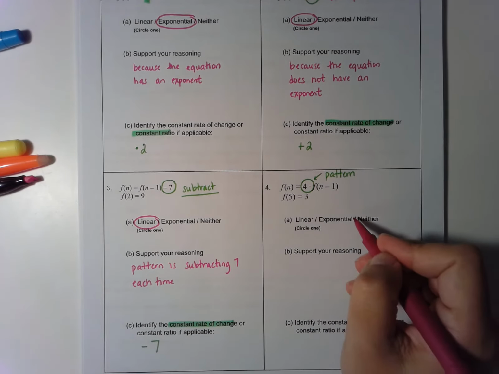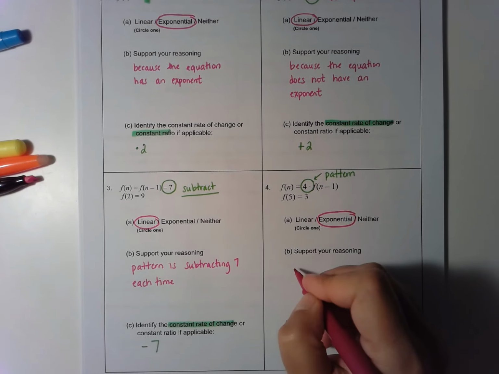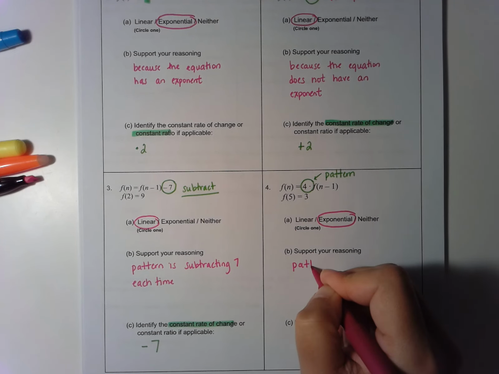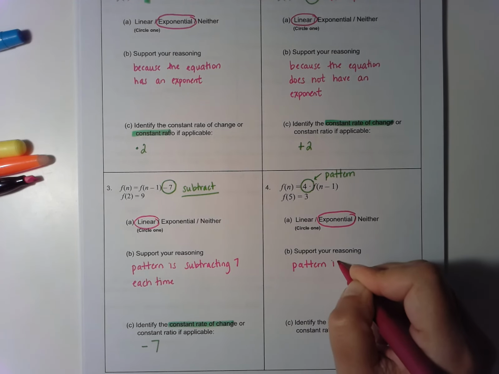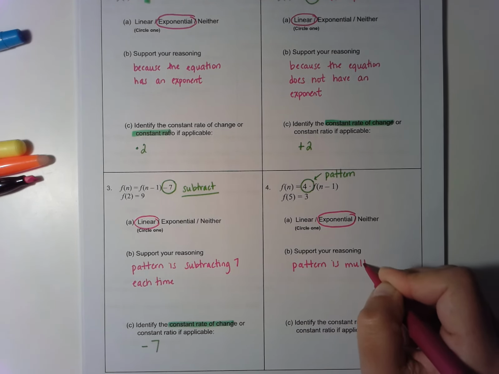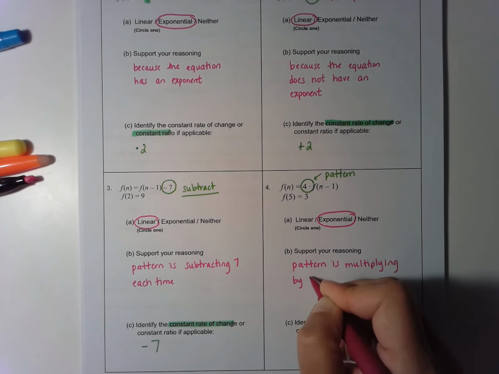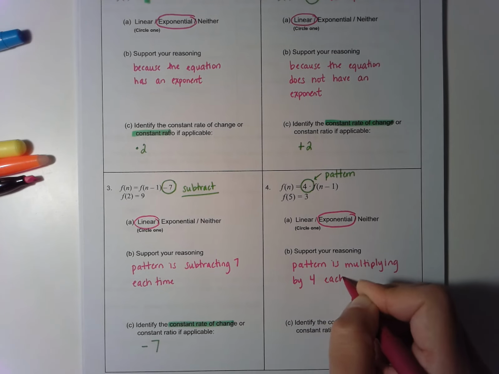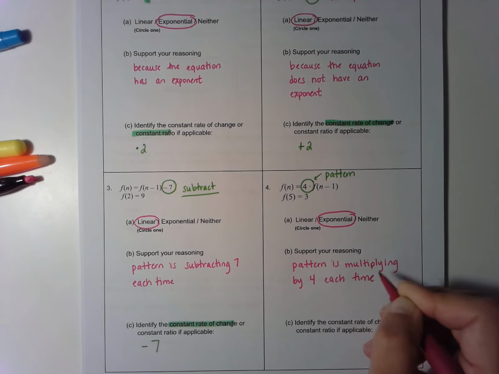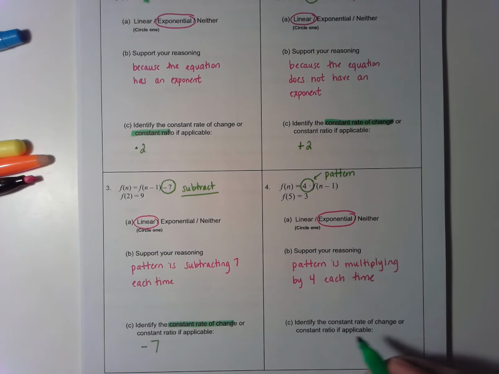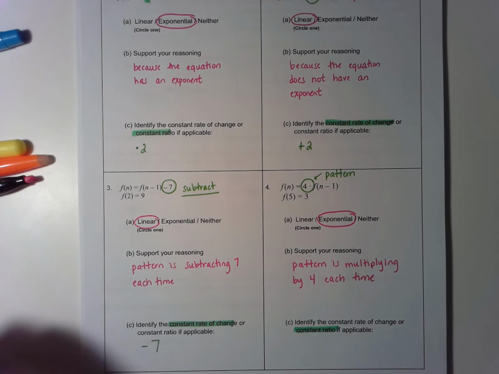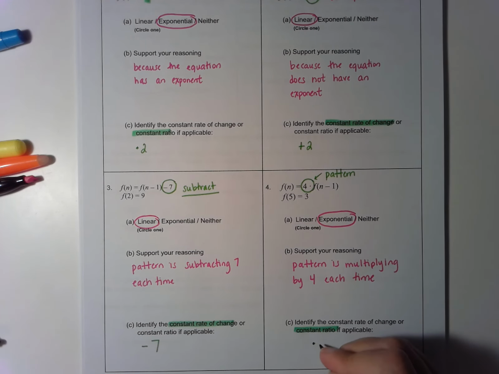That means that this is going to be an exponential function because the pattern is multiplying by 4 each time. And that means we have a constant ratio of times 4.